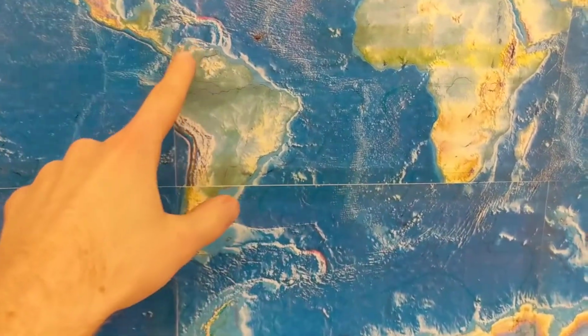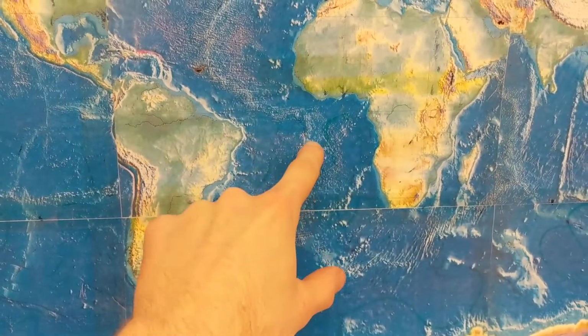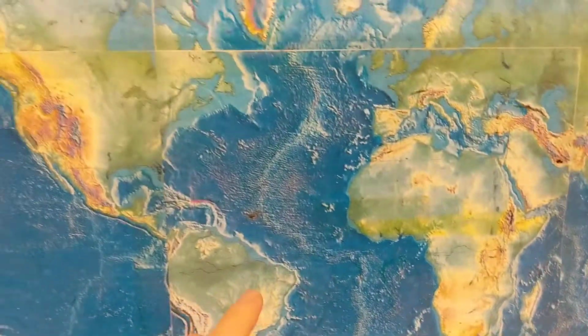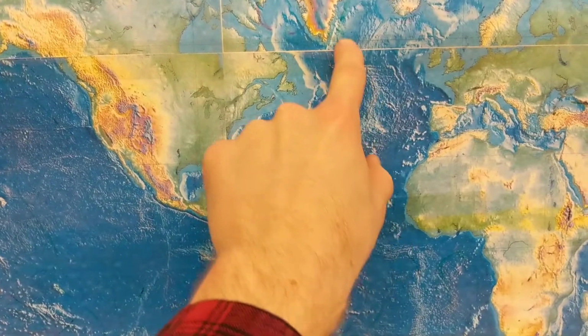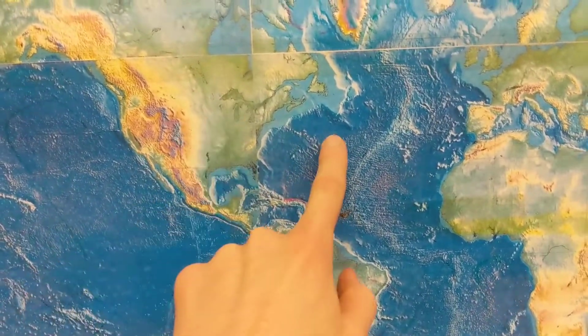The idea is that there's a plate that consists of South America and all the way out into the middle of the ocean here, and this is one plate, and it's moving relative to the other plates. So there's also a North American plate, but it's not just North America. It's North America and the ocean around it, this section here, the oceanic crust. So there's two types of crust on your plate: continental crust and oceanic crust.